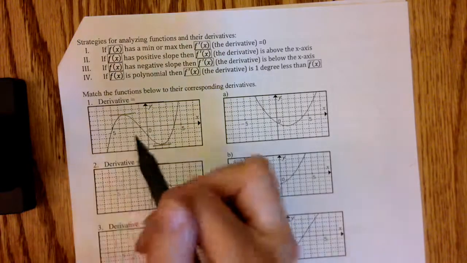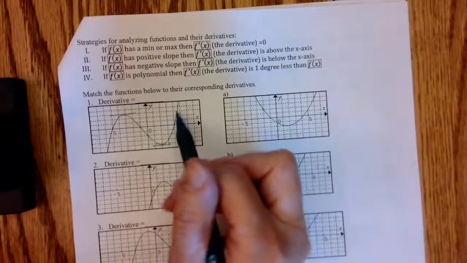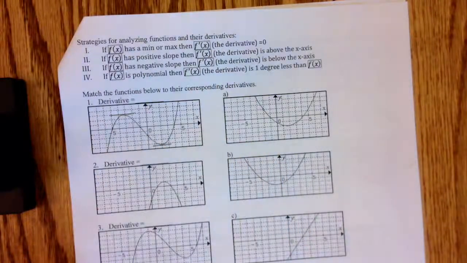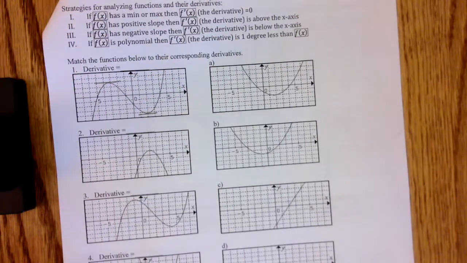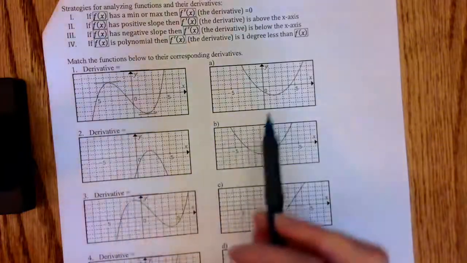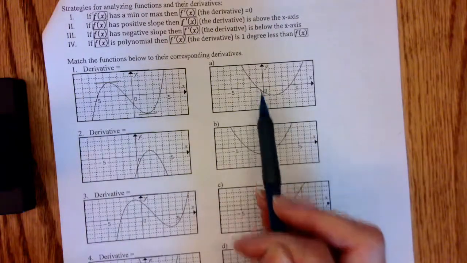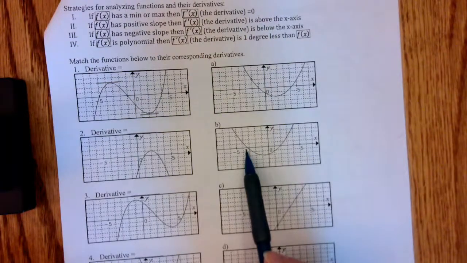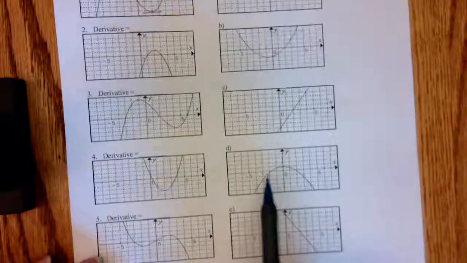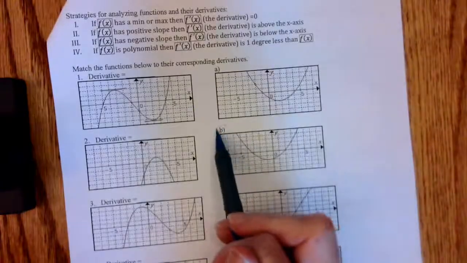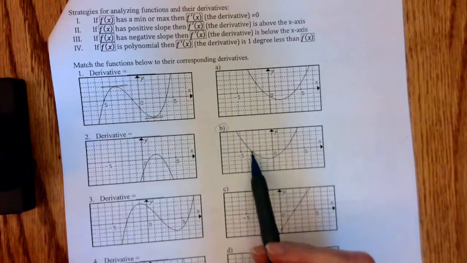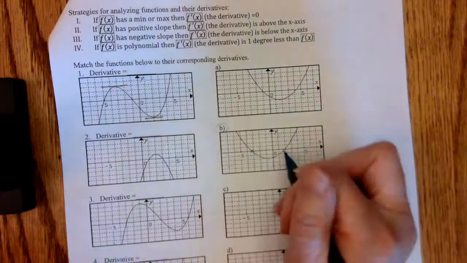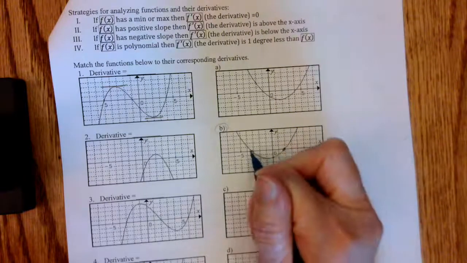The next thing, I recognize this is a cubic, so its derivative should be a quadratic. So I'm going to focus now on my quadratics over here that have a slope of 0 just past -3, nope, just past -3, yes, and not past -3. So right here, B looks like a match, because just past -3, there's my slope of 0. At 2-ish, there's my slope of 0.